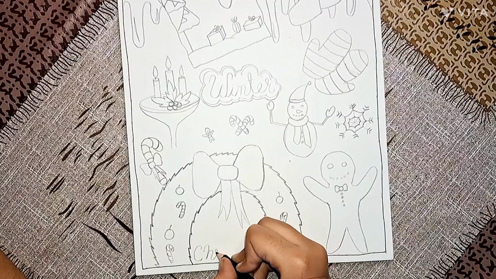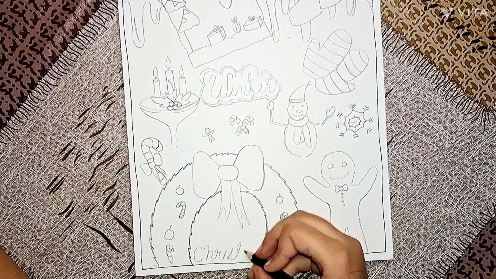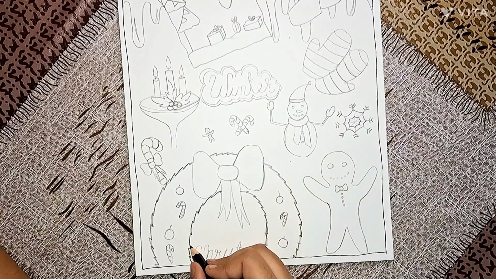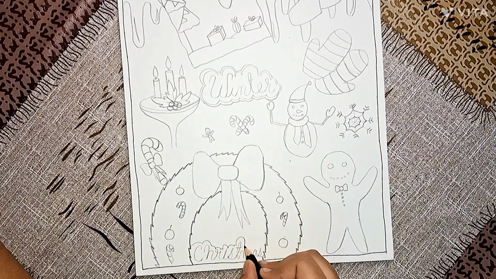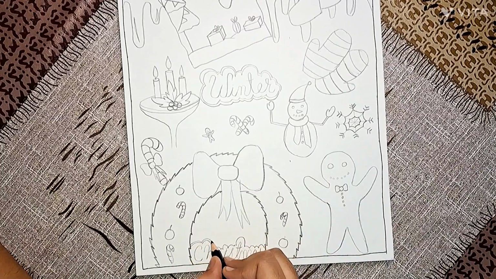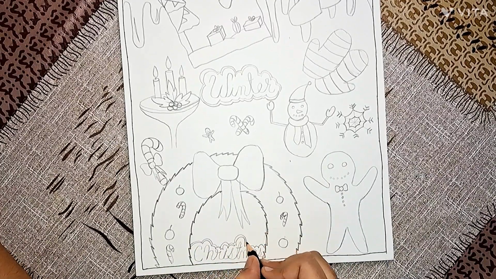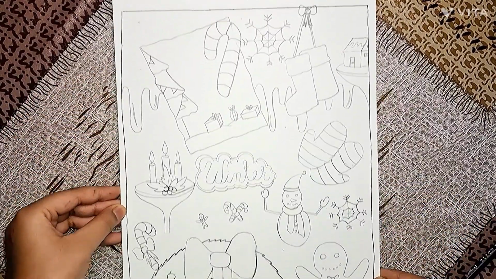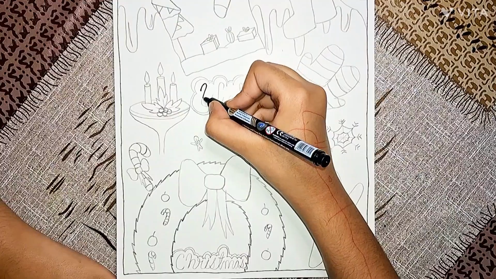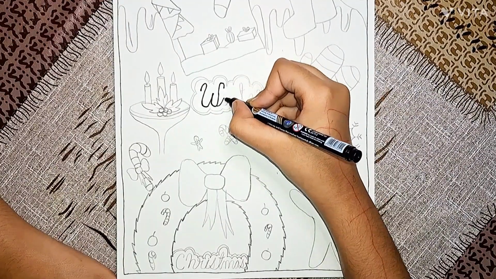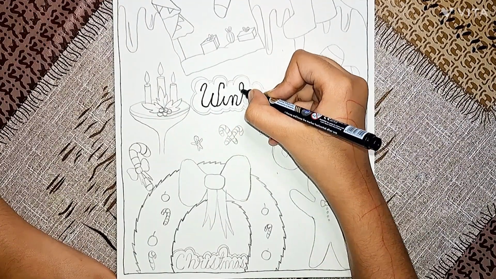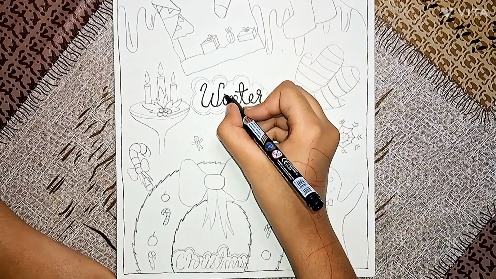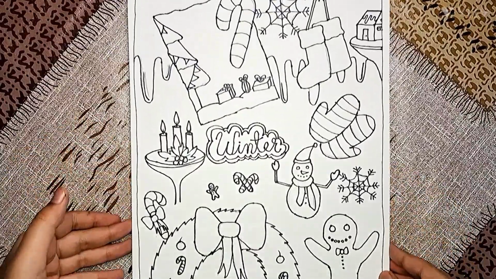Now after this, I'm writing Christmas inside the wreath. We'll make a cloud around it again and then double it. Now after this, I'm outlining using my black permanent marker. You can use a sketch pen or a black pen, or you can directly make the doodle with a black pen. And this is what it looks like.